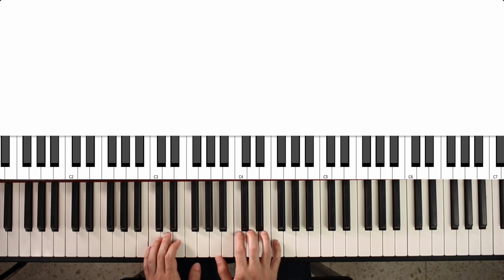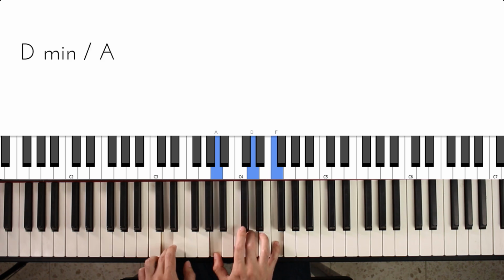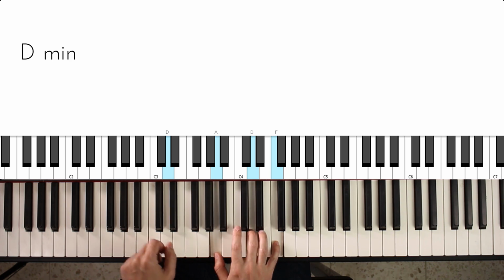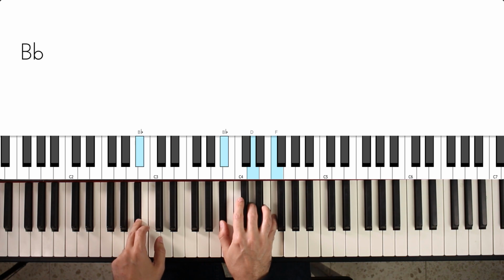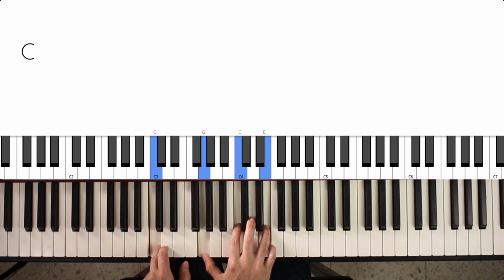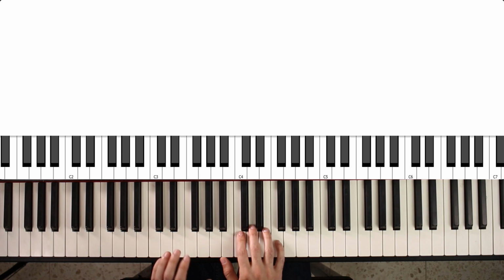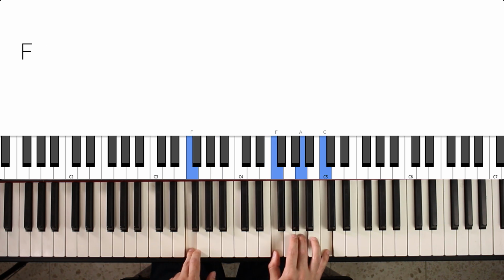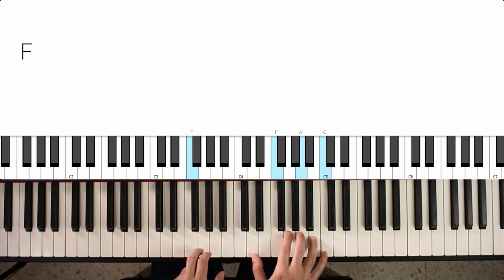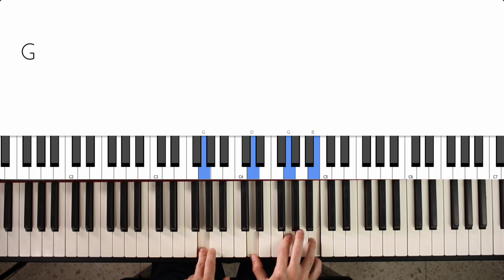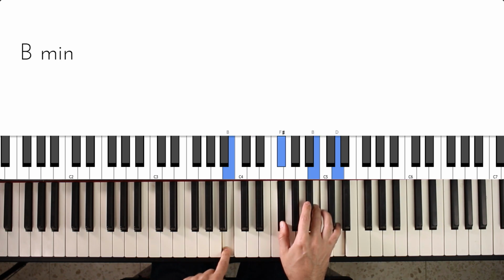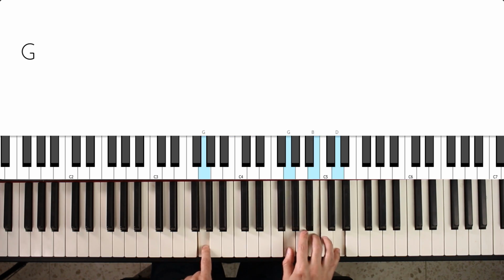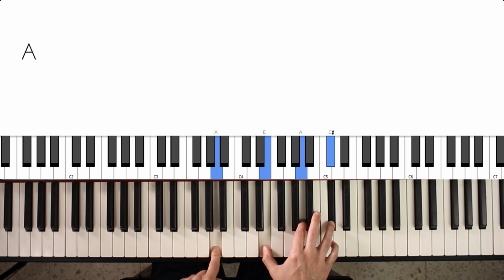And the unit is the same unit that opens the song. It's a D minor to a B flat major to a C major. Now, if you transpose this, you can get things like A minor to F major to G major, or B minor to G major to A major.